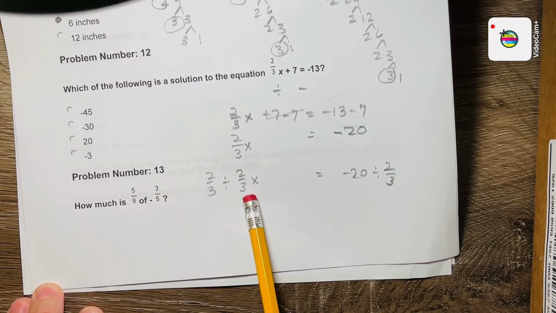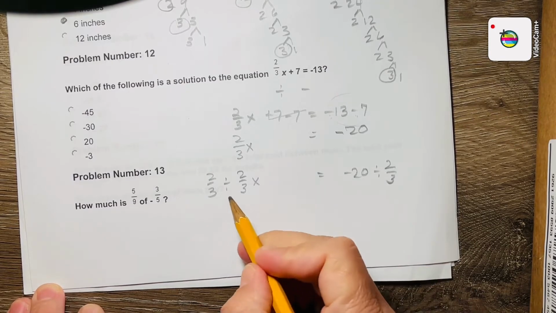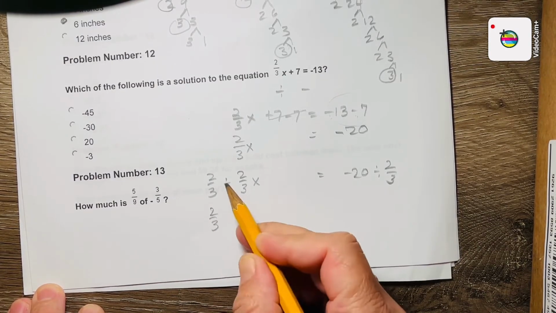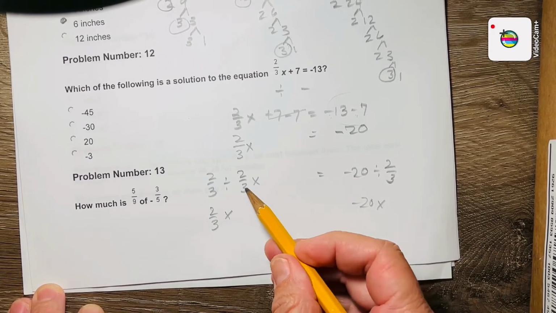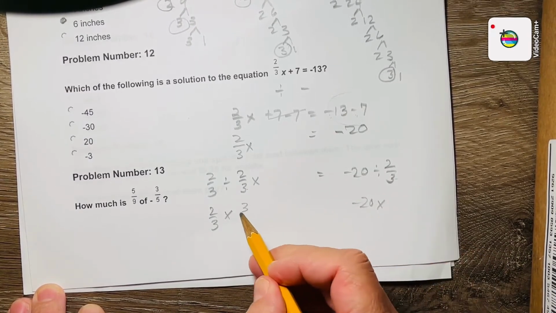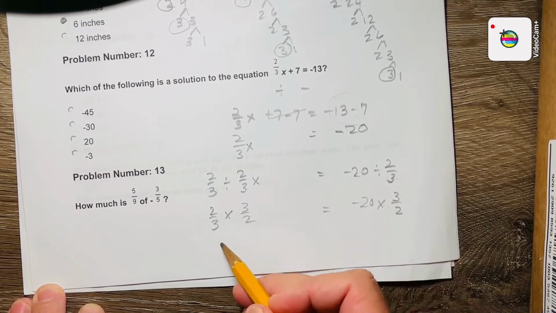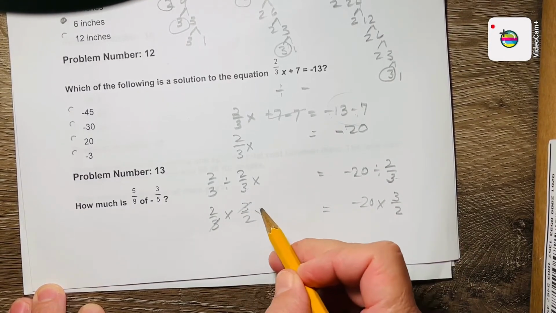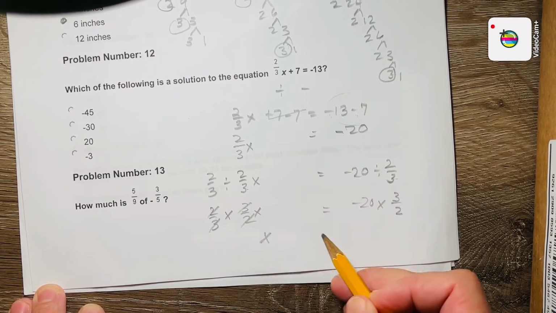Okay, next we're going to divide both sides by 2/3. Remember, in division, the division changes to times, and the second fraction always flips, or it's called the reciprocal. Oh, we got an x. These cancel each other out. All you're left with is x.